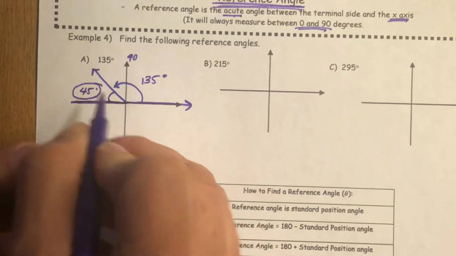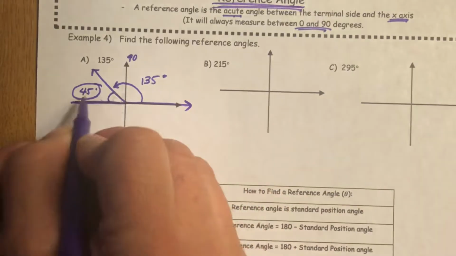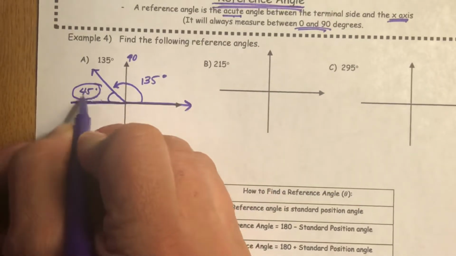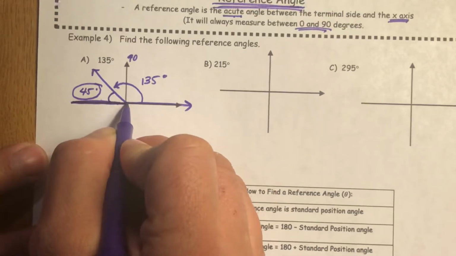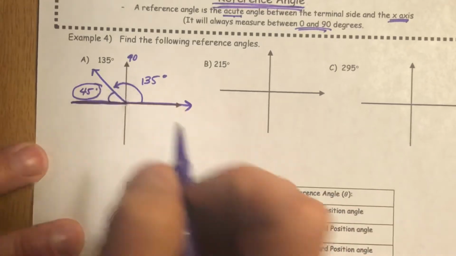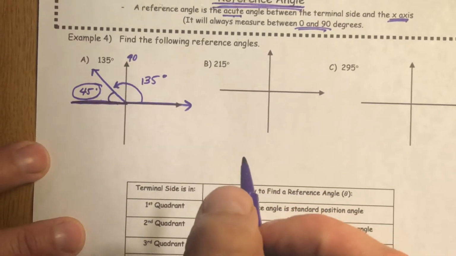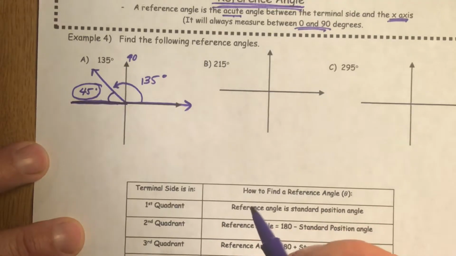Okay, that's what we're looking for. So this is my standard position, this is 135, and this is the reference angle right here, this little guy. That's the x-axis and that terminal end. It's very important because we're going to use that on the unit circle a lot.